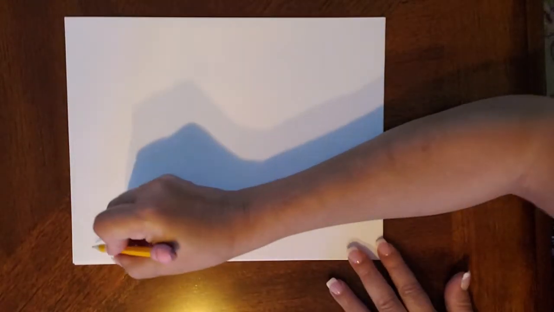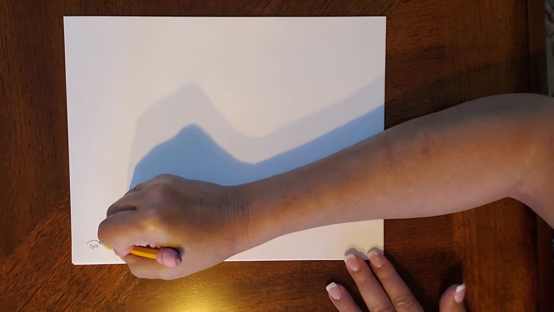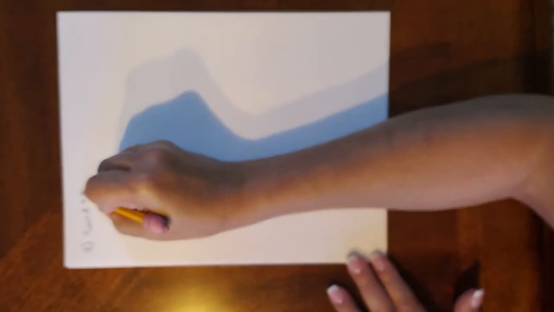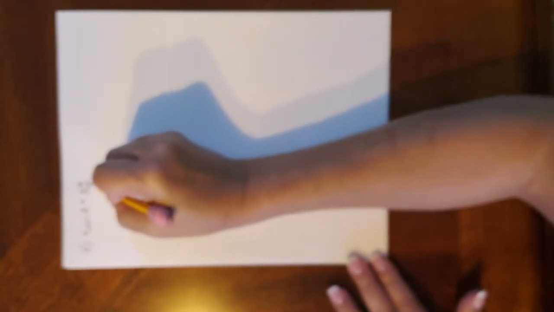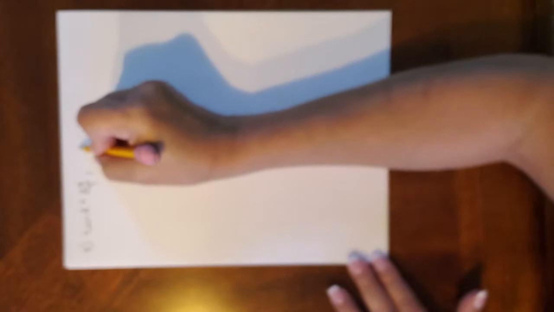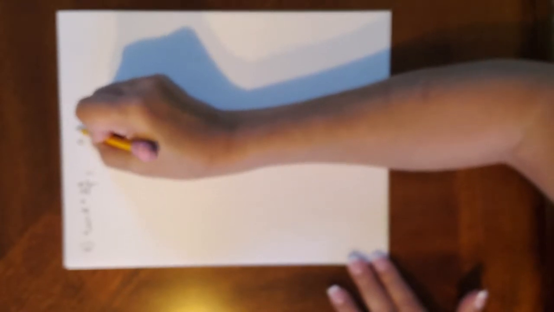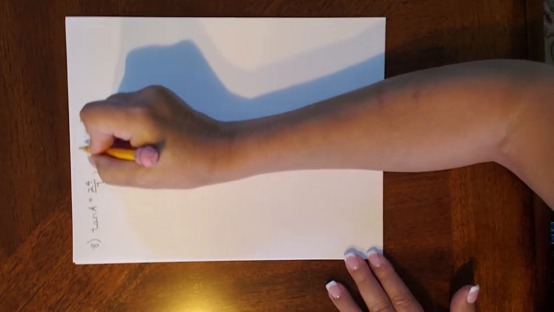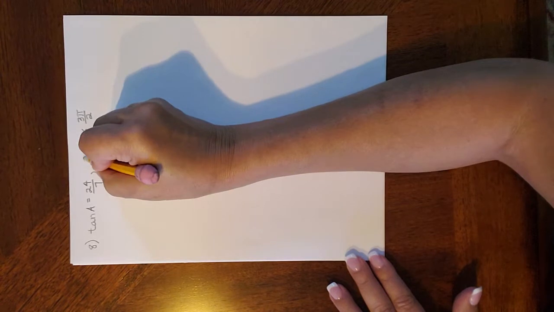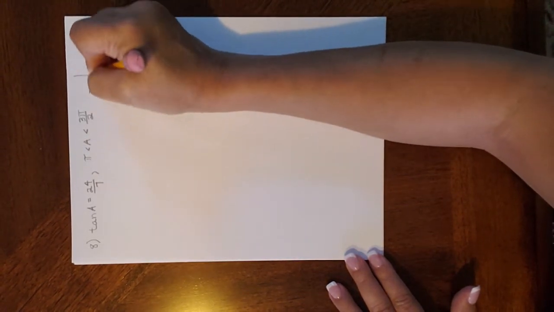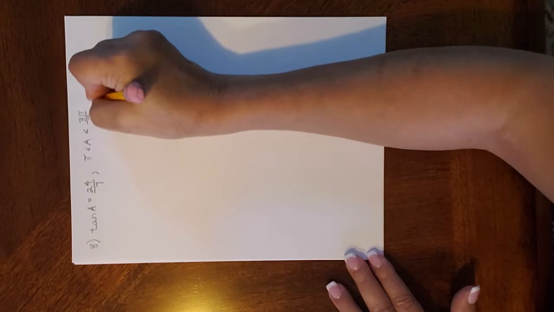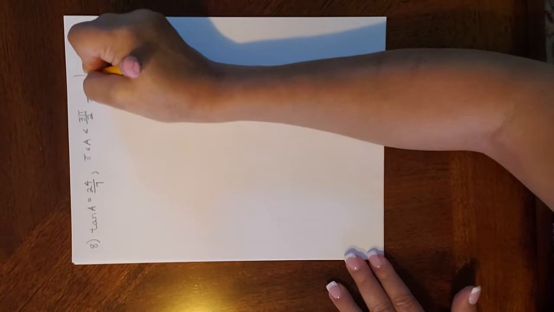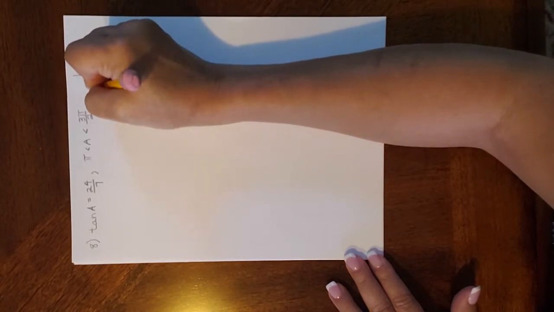Okay, this is number 8. Tan of angle A is equal to 24/7. They make a comment about where angle A should be so that you can spin into the correct quadrant. So for this picture, we're going to go between pi and 3 pi over 2. You're right in this quadrant.